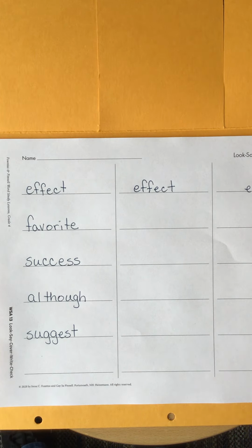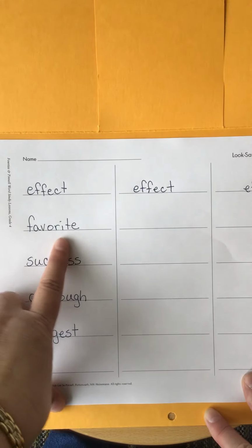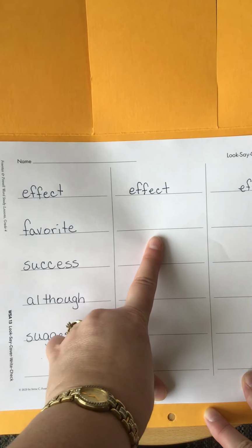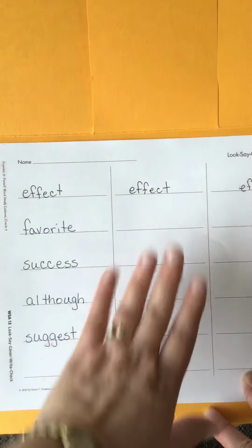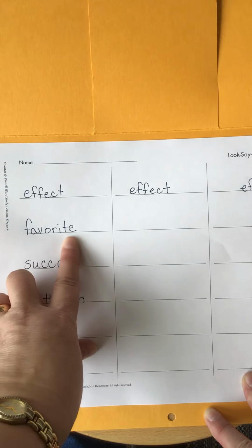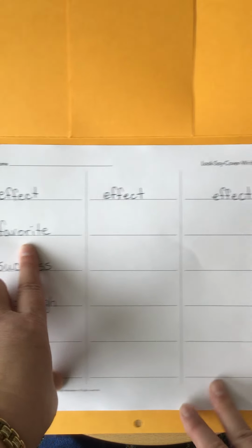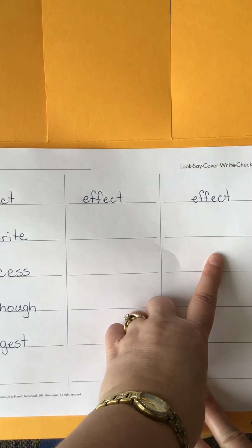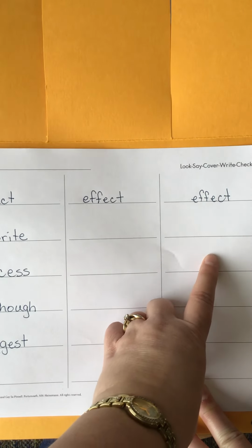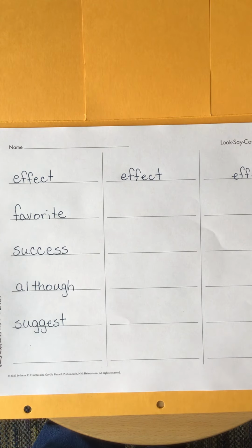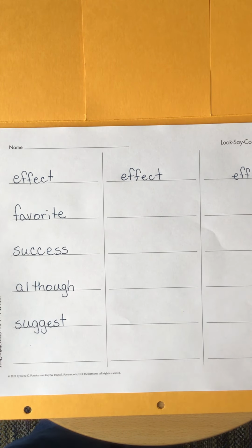Now, if you try a word and maybe the first or second time you write it, you misspell it, that's okay. Just close it up, go back to the first list, try to memorize the word, picture it in your head, rewrite it on the 3rd line. If you're right, good job. If you're wrong again, then I suggest you go back to those letter cards or letter tiles and re-practice those. And then come back and try this sheet again.